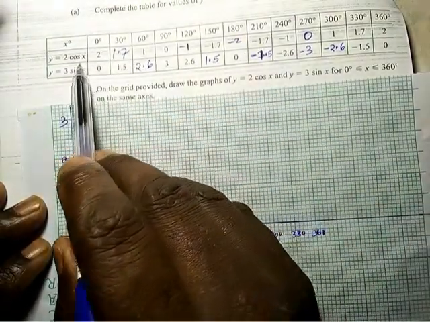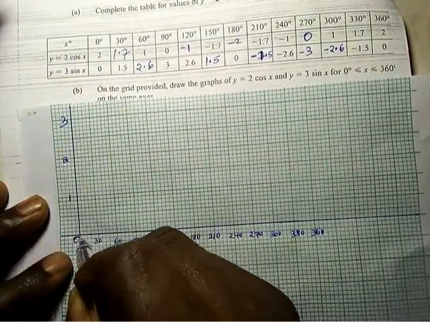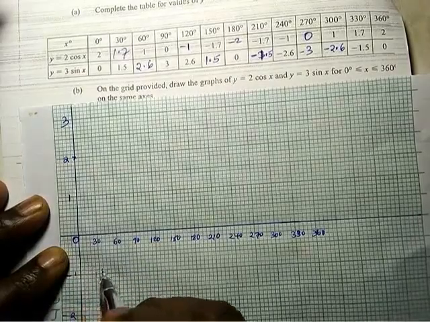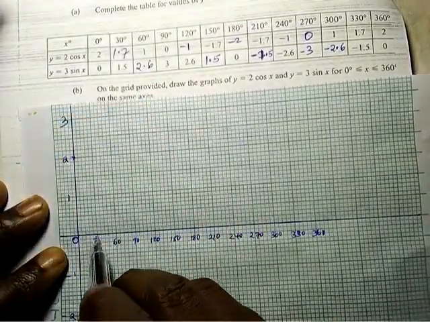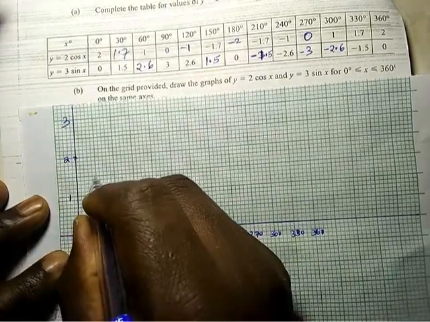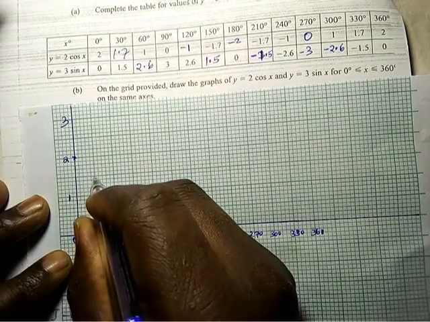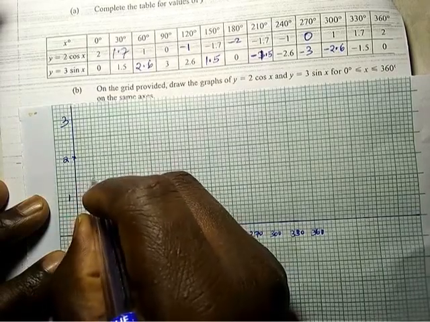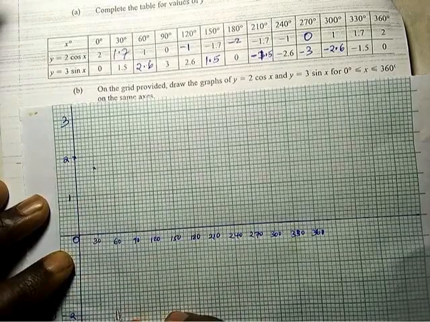So when x is 0, y is positive 2, so we put a point there. When x is 30, y is positive 1.7, so this is 1.5, so this is 1.1, 0.2, 0.3, 0.4, 0.5, 0.6, 0.7, 0.8, 0.9, 2. So this is 0.7, that is 0.5, 0.6, 0.7 there.